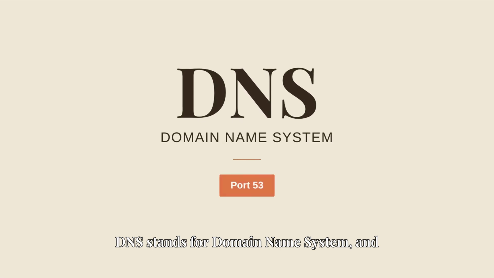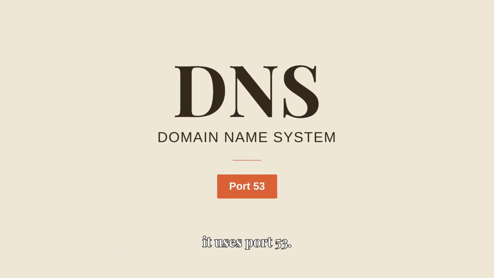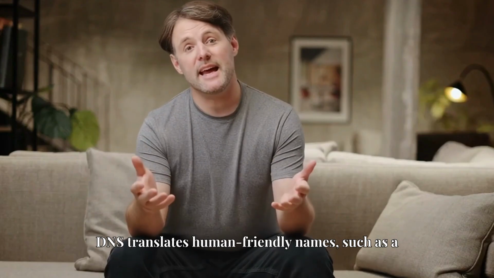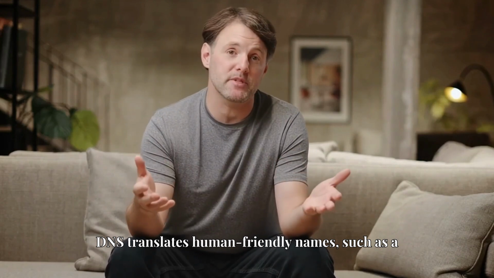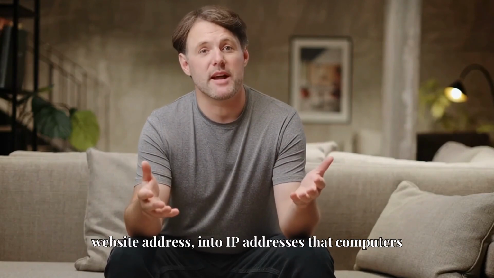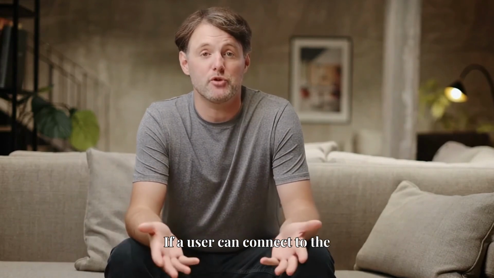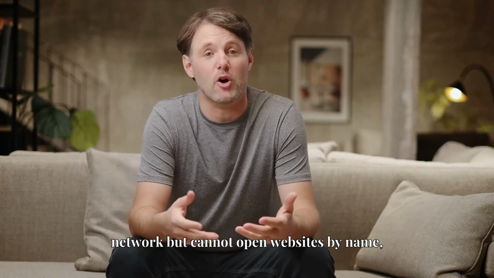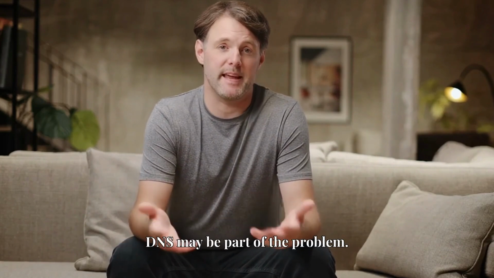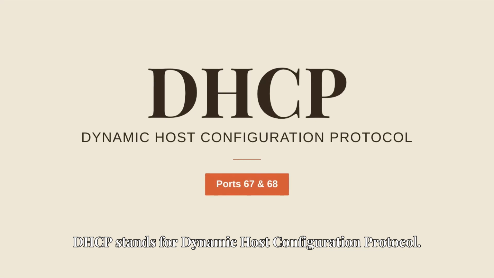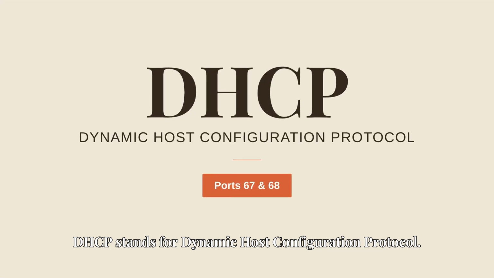DNS stands for Domain Name System, and it uses port 53. DNS translates human-friendly names, such as a website address, into IP addresses that computers can use. If a user can connect to the network but cannot open websites by name, DNS may be part of the problem.